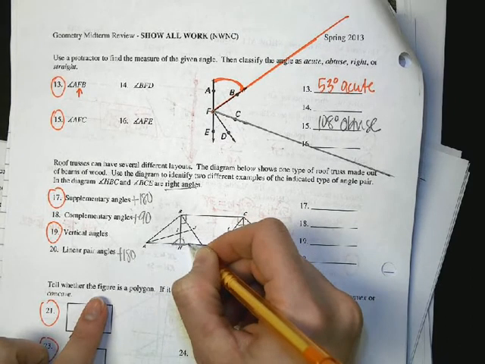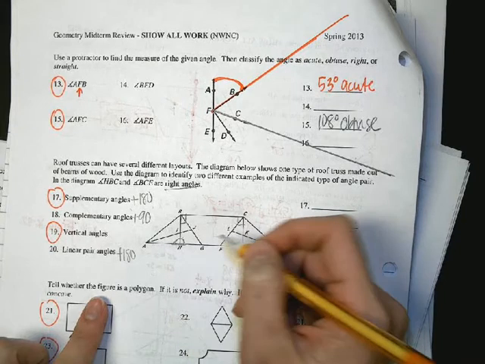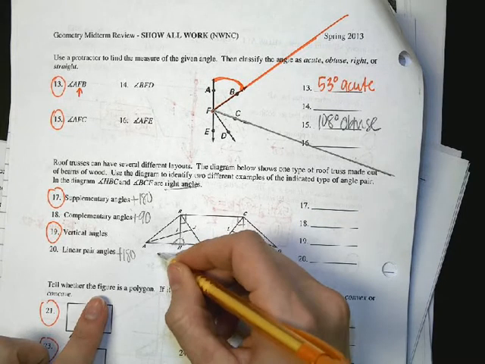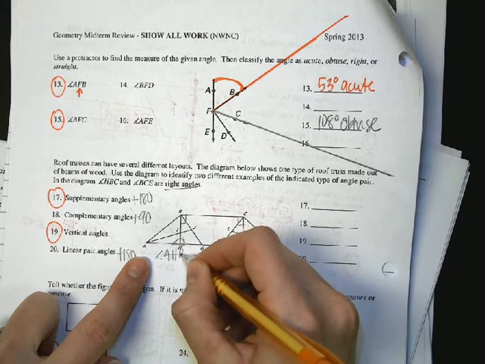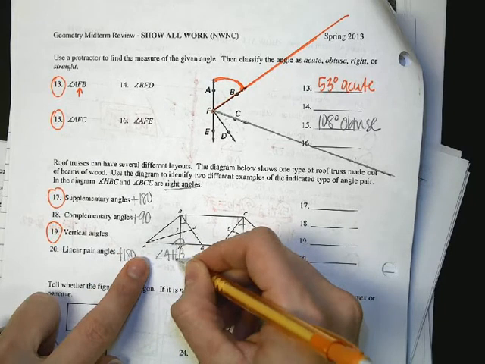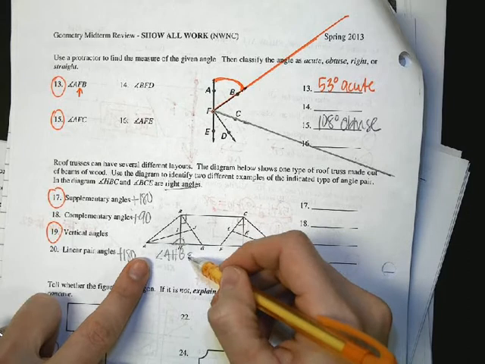Those are going to be supplementary angles. You could also do even this angle here, HGB, and here, JGF. There's a lot of different examples of supplementary angles here.